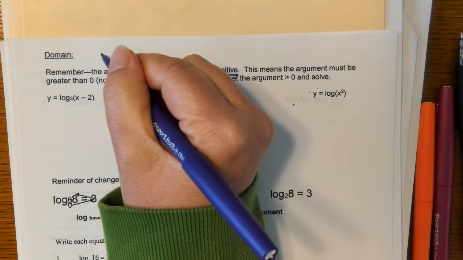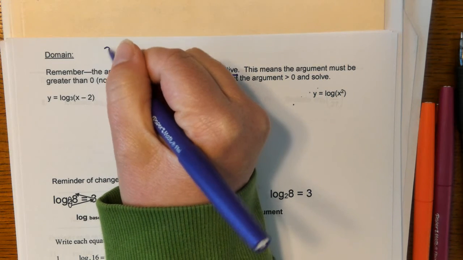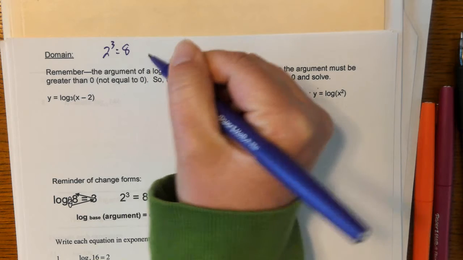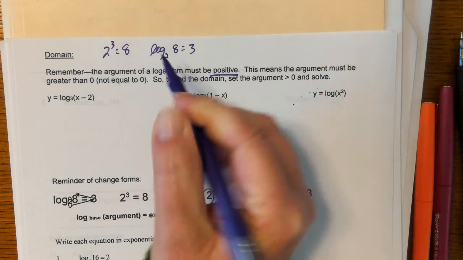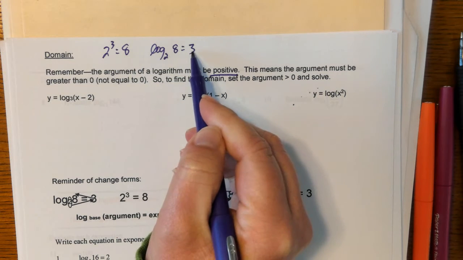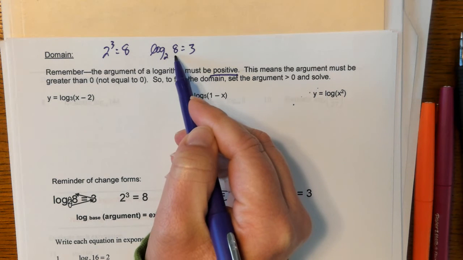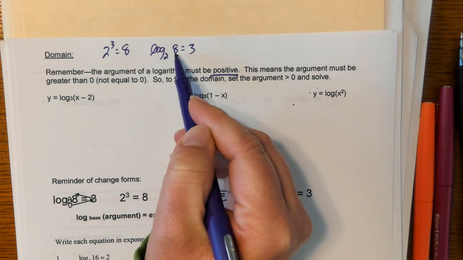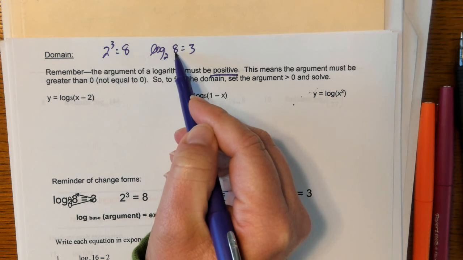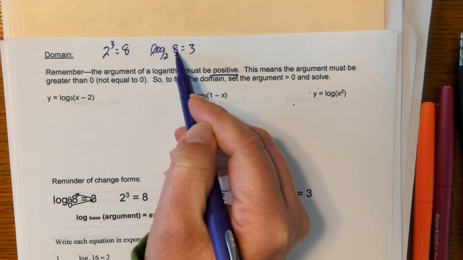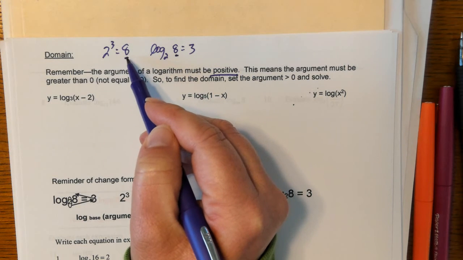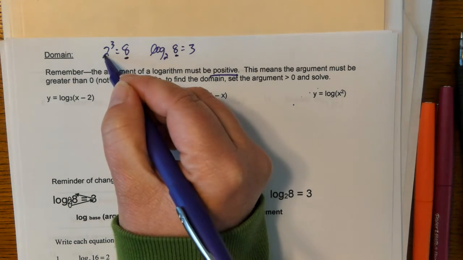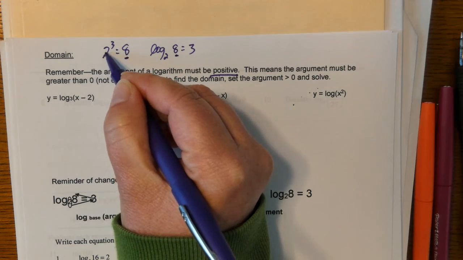Let's say, remember we had 2 to the third equals 8, right? So log base 2 of 8 equals 3. That exponent is what's over by itself once we get to log form. The 8 is our argument. So notice in log form, the argument is right here, next to the log part, not the base, but the part next to it. In exponential form, the argument is the part that's by itself. So if we have to have positive bases, remember we can't have a negative base in an exponential.